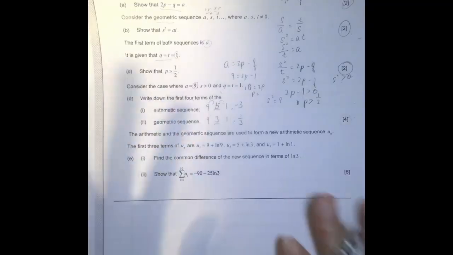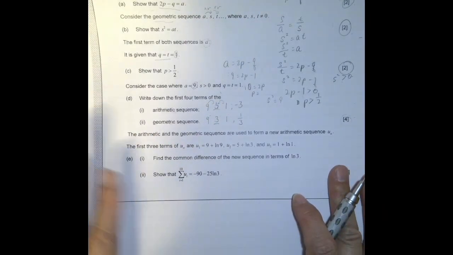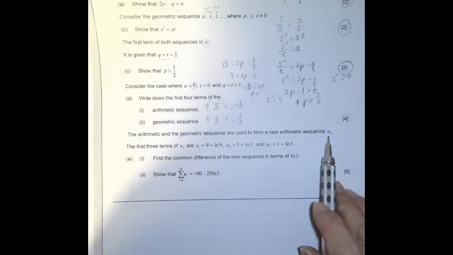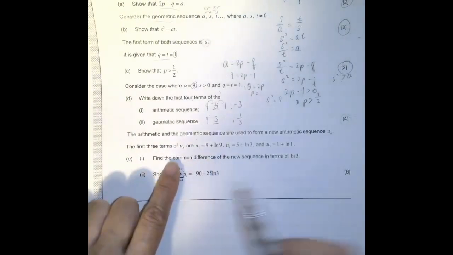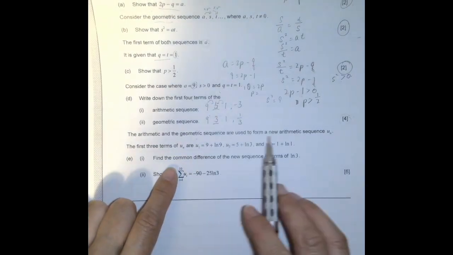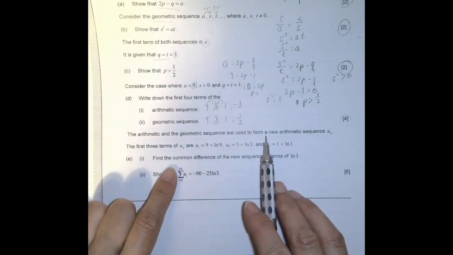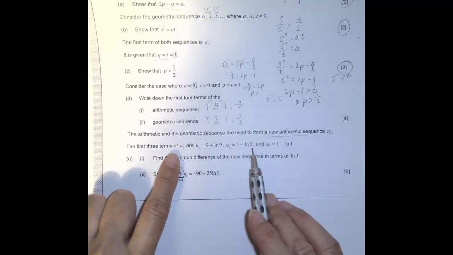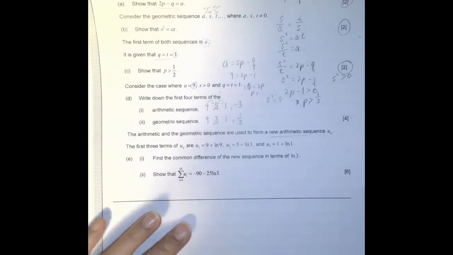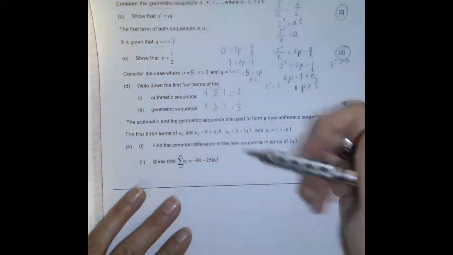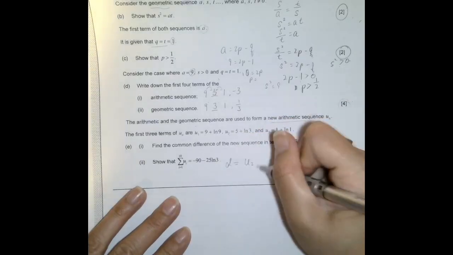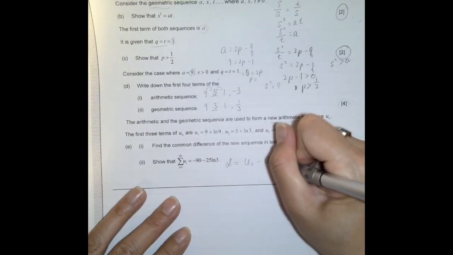So we have to get to the final bit. Loved it. So the arithmetic sequence and geometric sequence are used in a new form with this. Okay, that's another new sequence here. So we have to form a new sequence Un, U1, U2, U3. Find the common difference. So let's do this.